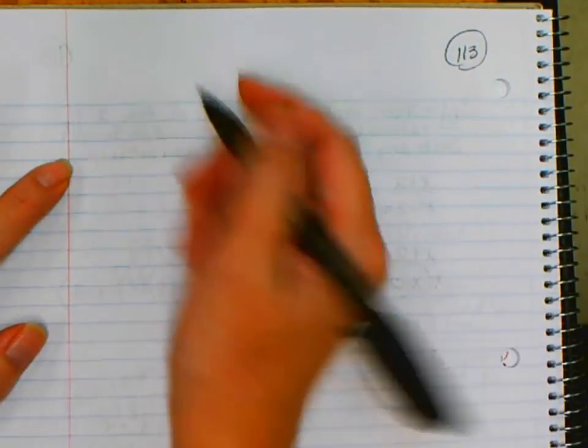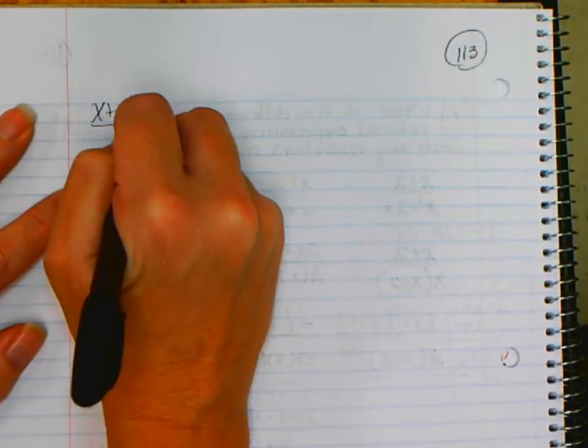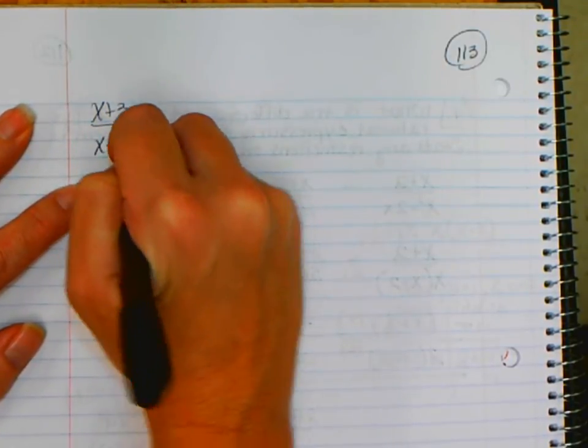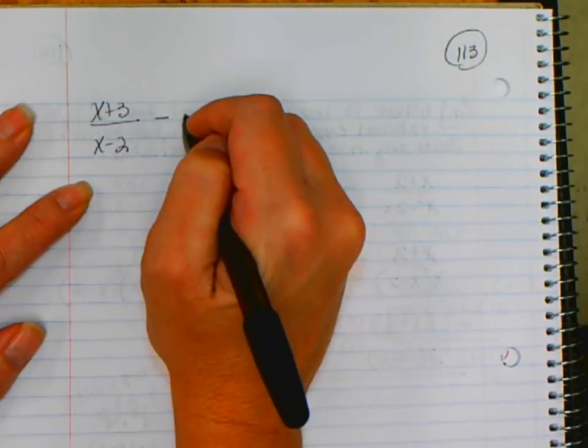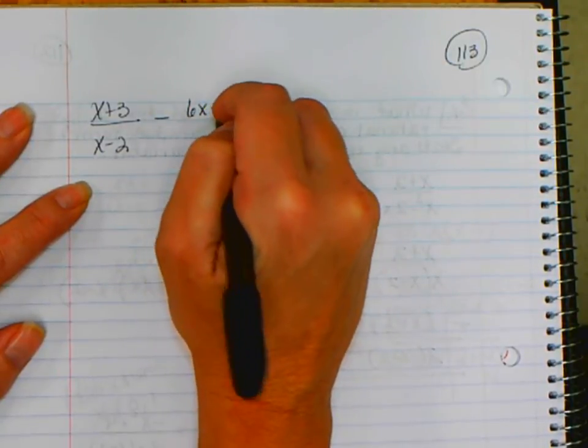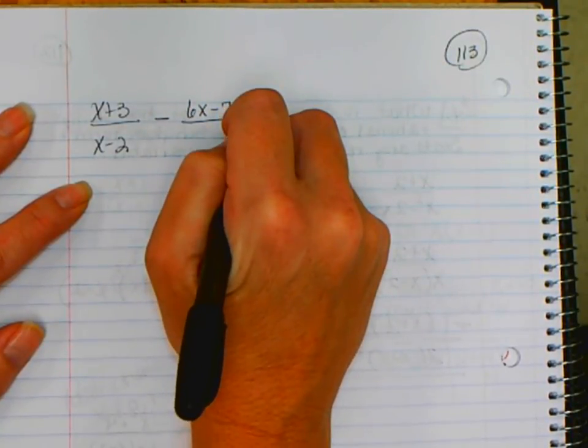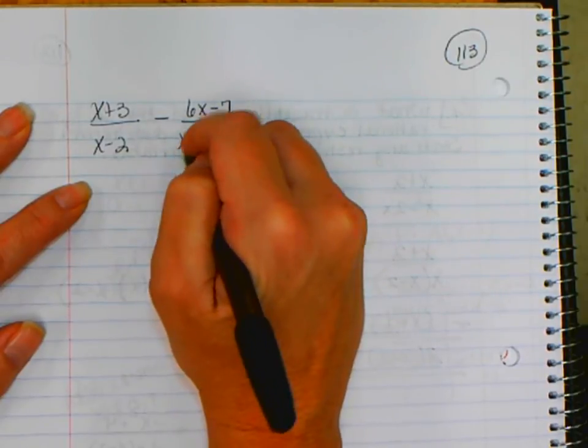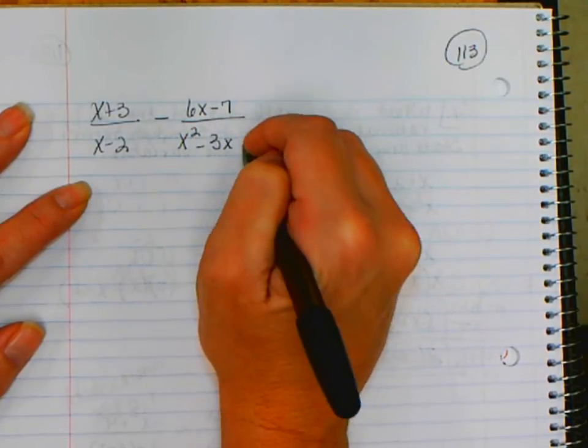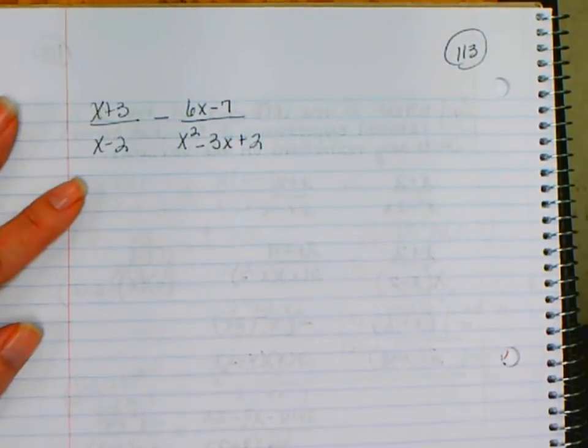We have x plus 3 divided by x minus 2 minus 6x minus 7 divided by x squared minus 3x plus 2.